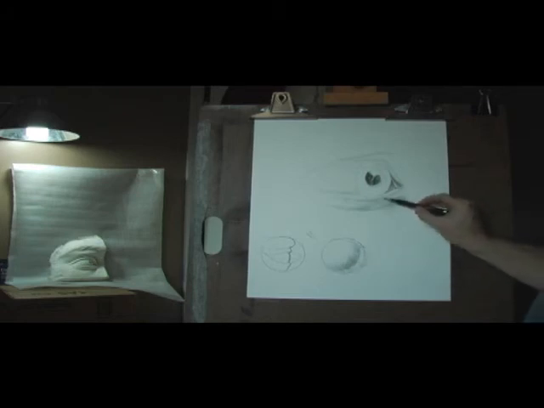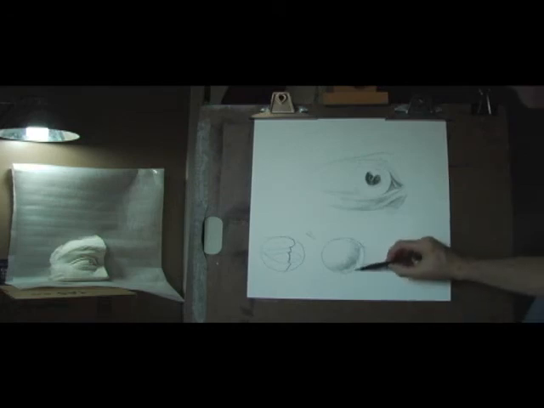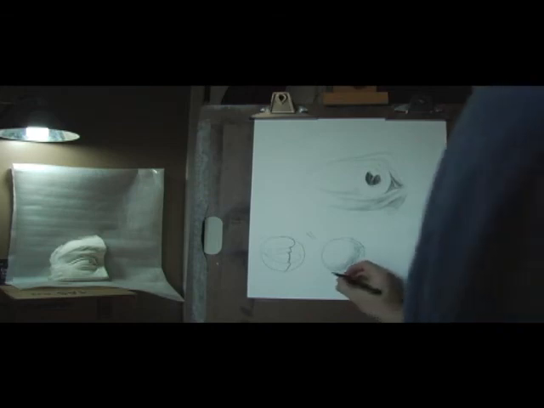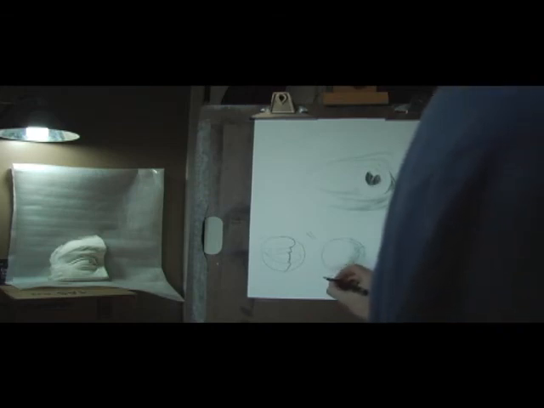So this is our bounce light, and this is our form shadow, and this is our light area, and then there's highlights as well. So here's our bounce light, and that's lighter, but it's always in the shadow, so it gets a value that's darker than this. And then underneath this ball, there's going to be what's called a cast shadow.